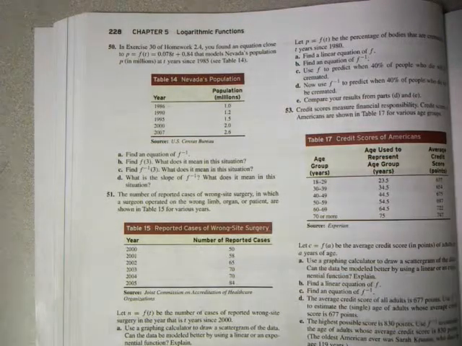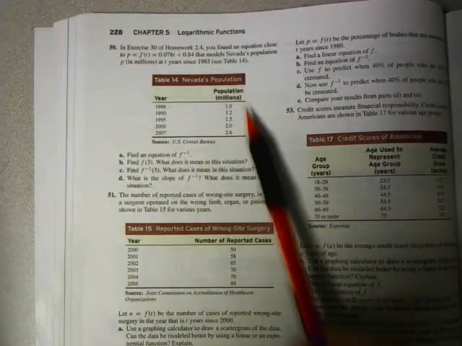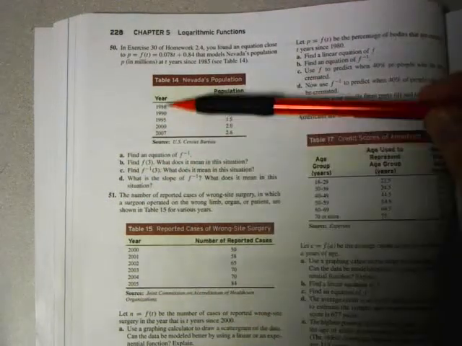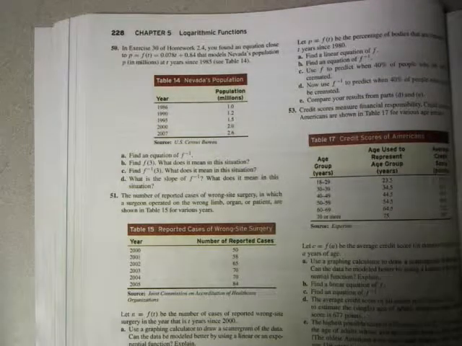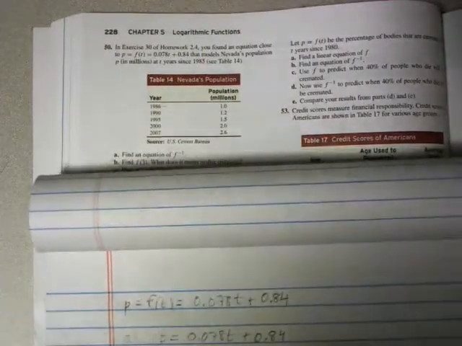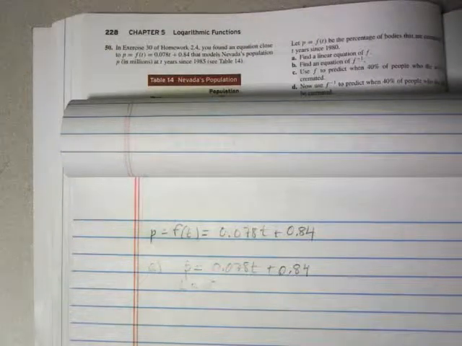Alright, welcome back to section 5.1. What's going to happen next is we're going to be given tables like this. So we have years and population of Nevada, and they went ahead and found an equation for this already. So our equation is P equals f of t is 0.078t plus 0.84.